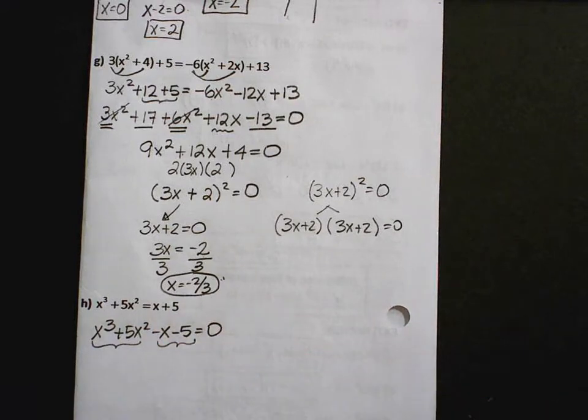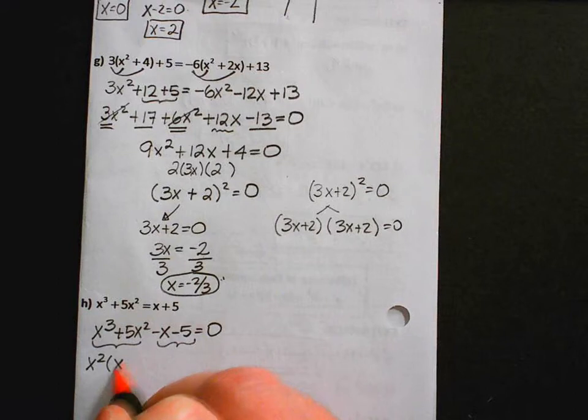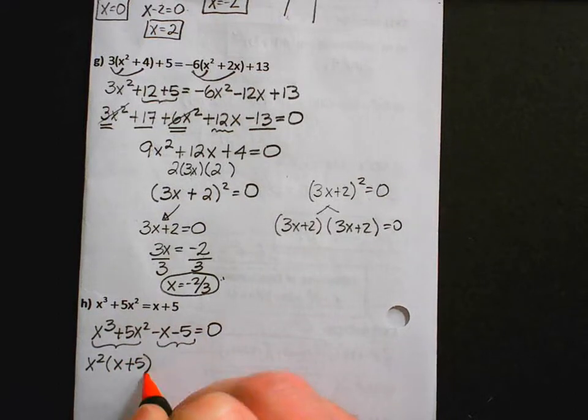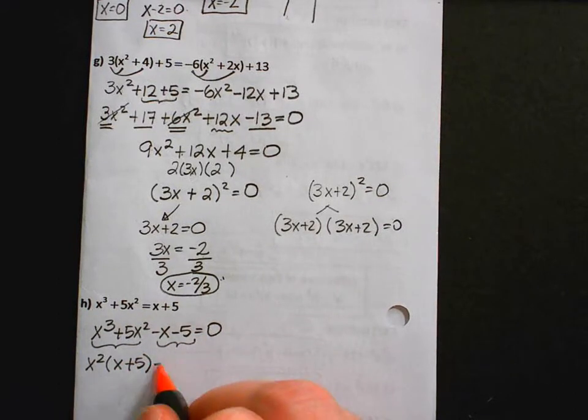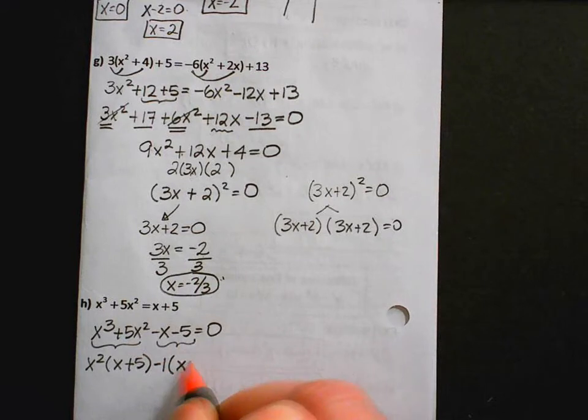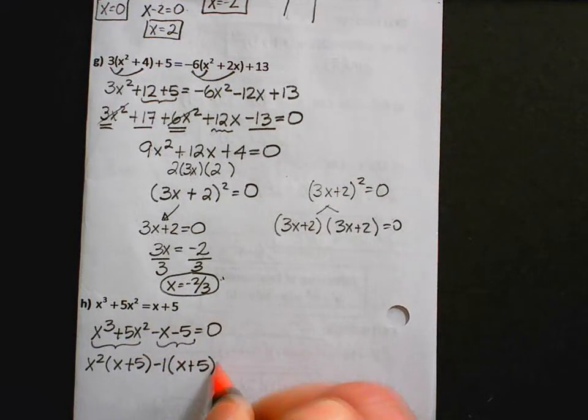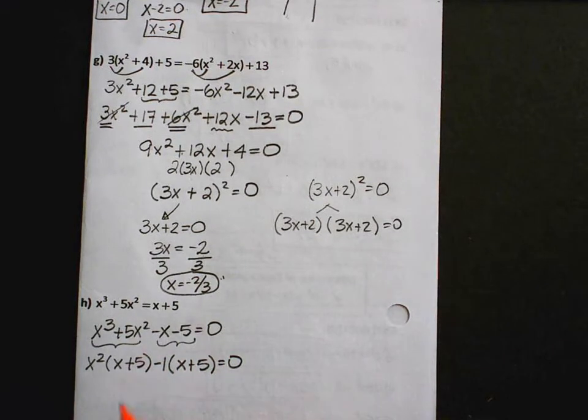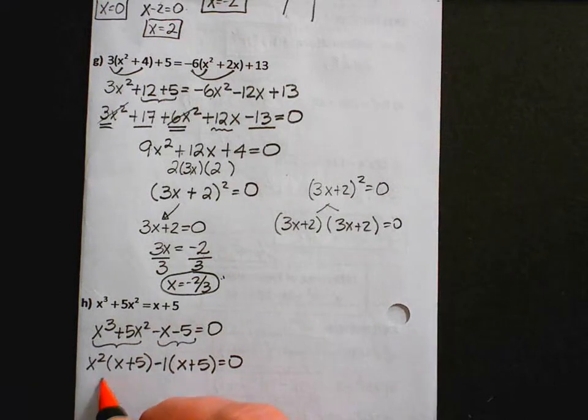So now we're going to combine these two and these two. So this would be x squared times x plus 5. Here I'm going to factor out a negative 1, so this becomes x plus 5. And now, looking at this, what do they have in common? They have x plus 5 in common. And here they have x squared minus 1.